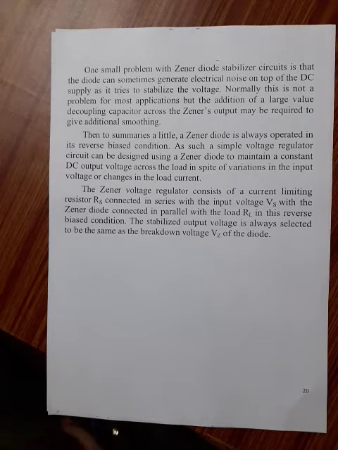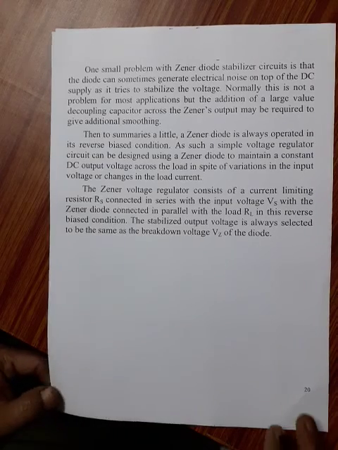So the zener diode is always operated in the reverse bias condition. As such, a simple voltage regulator circuit can be designed using a zener diode to maintain a constant DC output voltage across the load in spite of variations in the input voltage or changes in the load current. The zener diode regulator consists of a current limiting resistor Rs connected in series with the input voltage Vs, with the zener diode connected in parallel with the load RL in this reverse biased condition. The stabilized output voltage is always selected to be the same as the breakdown voltage.